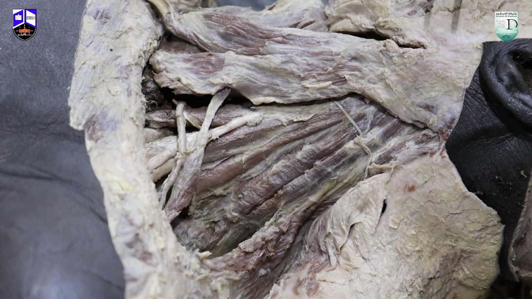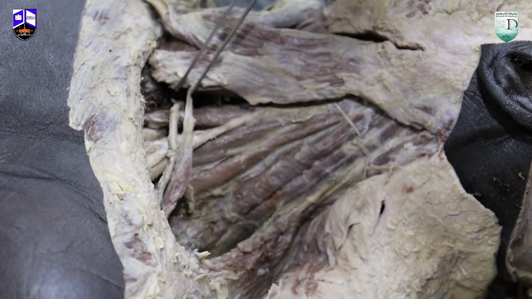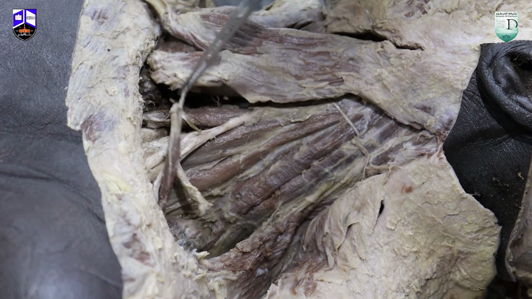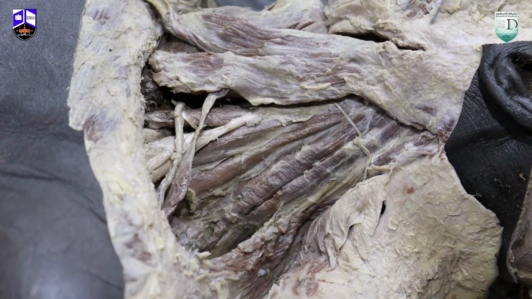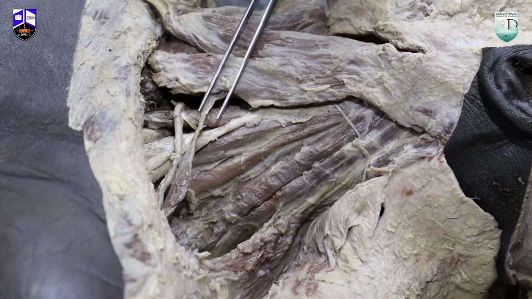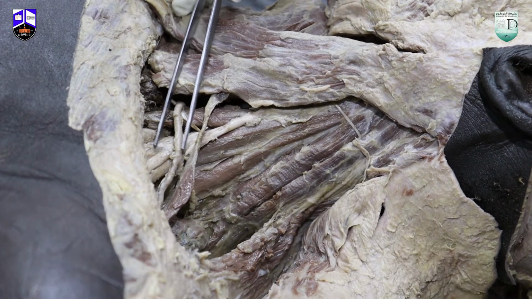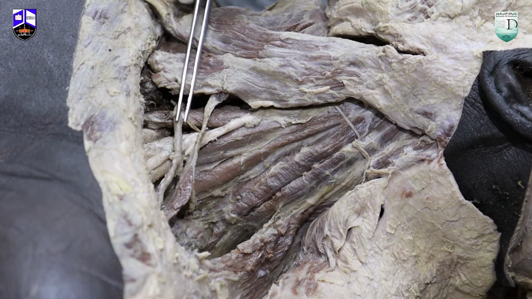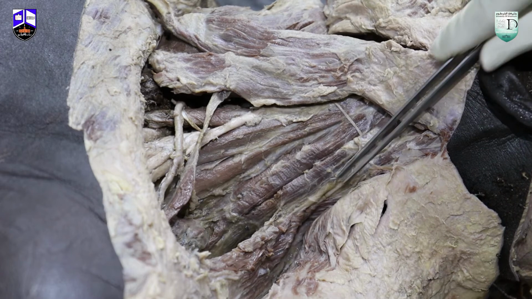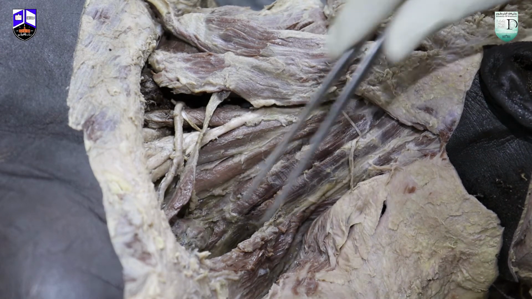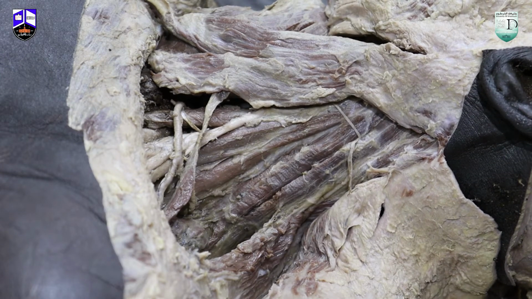So you can see here, one of the contents of the posterior triangle is this muscle. This is the inferior belly of omohyoid crossing the lower and medial part of the posterior triangle. And thus it divides this posterior triangle into a smaller lower part, which is known as the supraclavicular part, and a larger upper part, and this is known as the occipital triangle. That's all about the boundaries and the divisions of the posterior triangle of the neck.